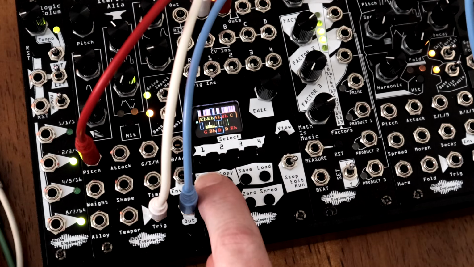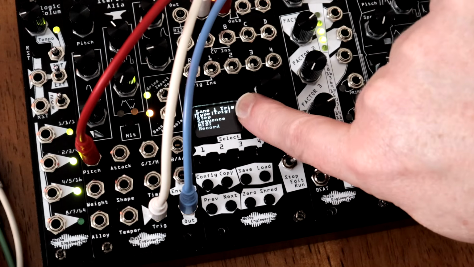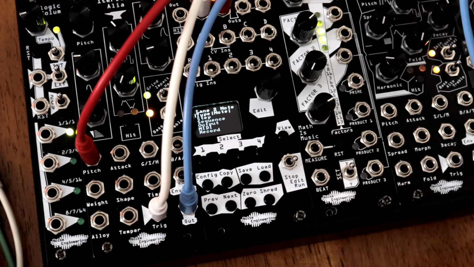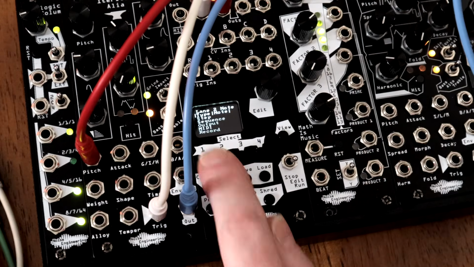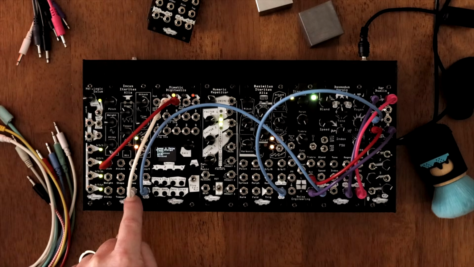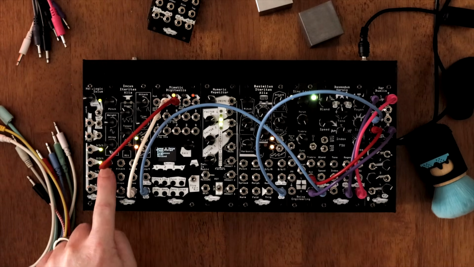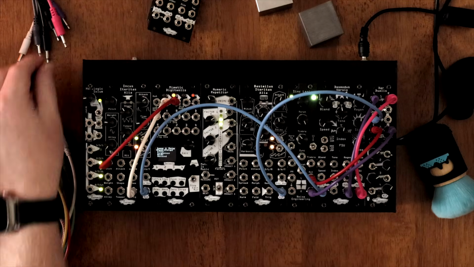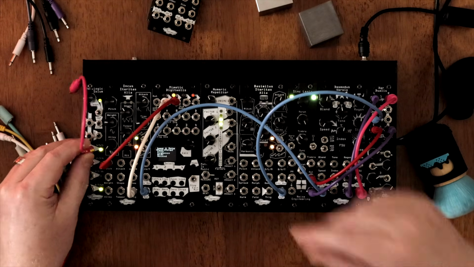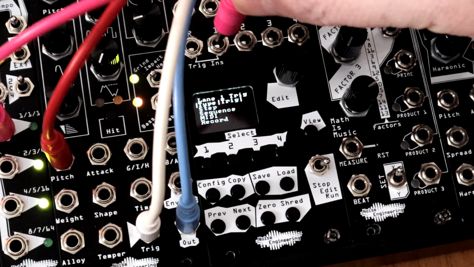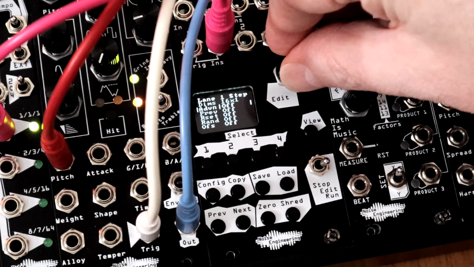Press the Lane Select button and make sure Lane 1's type is set to trig and Lane 2's to note. Patch output 1 to Incus's trig input and output 2 to Incus's pitch input. Then patch your clock signal to trig 1 and make sure trig 1 is selected to advance each lane.